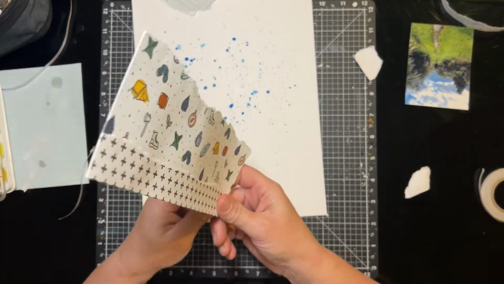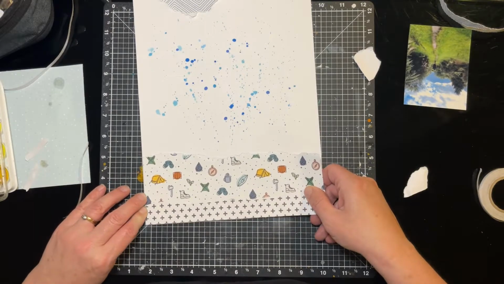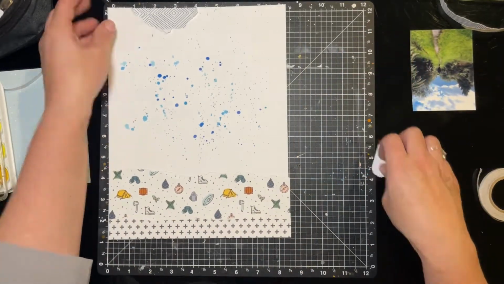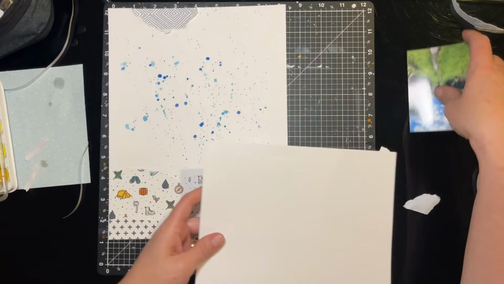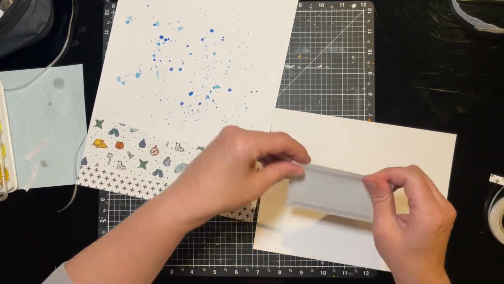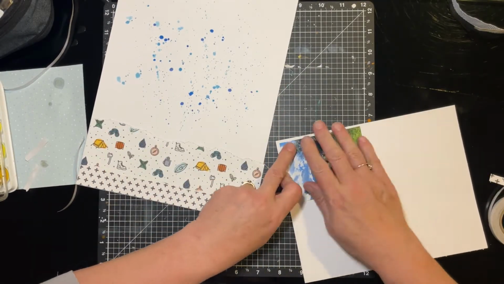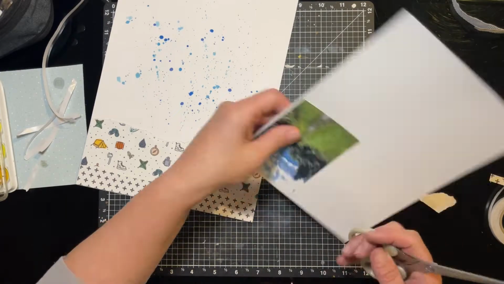I'm going to stick down this layered base piece that I tore and pop that on there and press it down a bit. So I've got my base and I'm quite happy with that. Now I'm going to work on my photo layers and clusters. I am going to stick this onto some white daisy cardstock, and then I will trim around that.